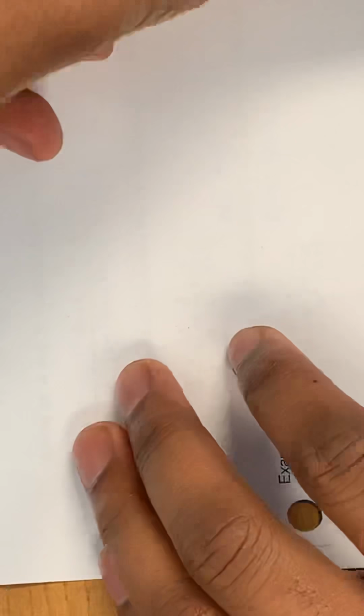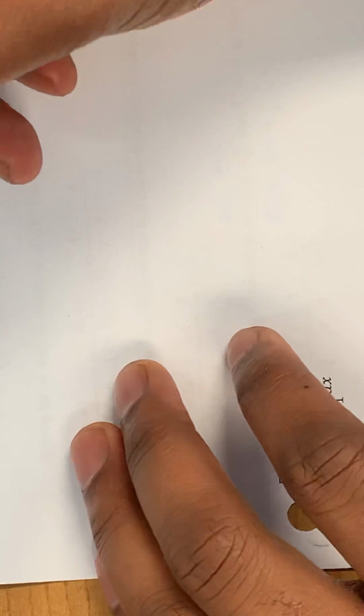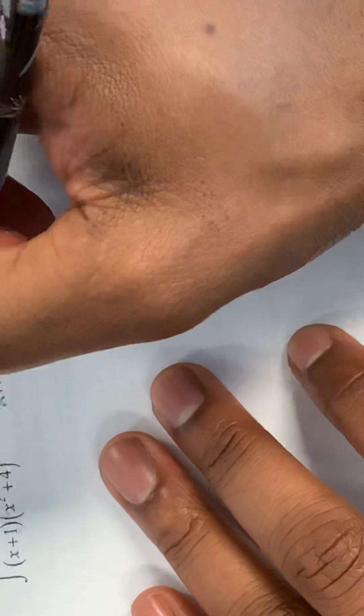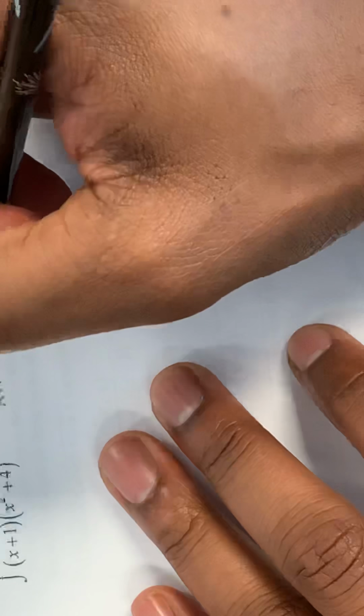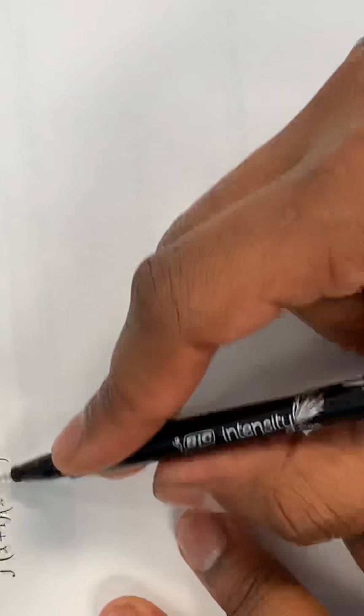So for example 3, we have a quadratic divided by a linear factor and an irreducible quadratic factor. So we know that this is going to be a over x plus 1 plus bx plus c over x squared plus 4. What we will get in multiplying this to the other side is the following result.